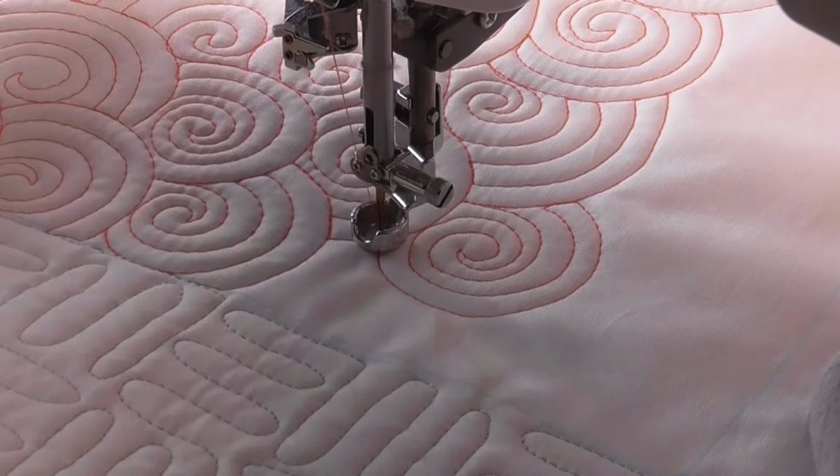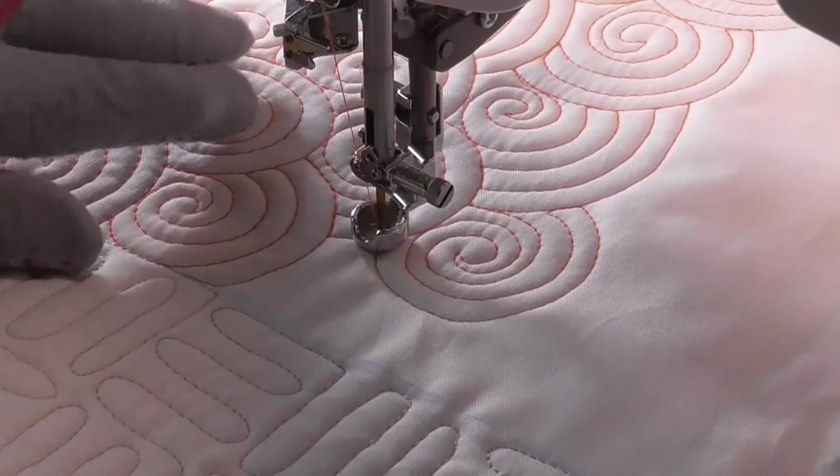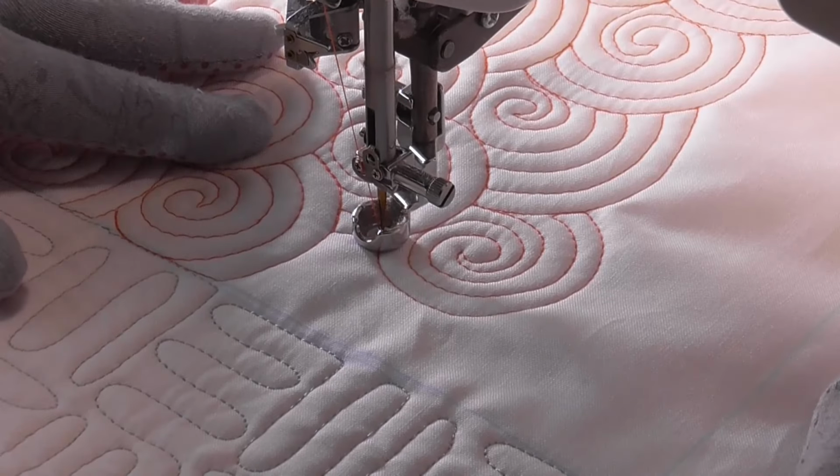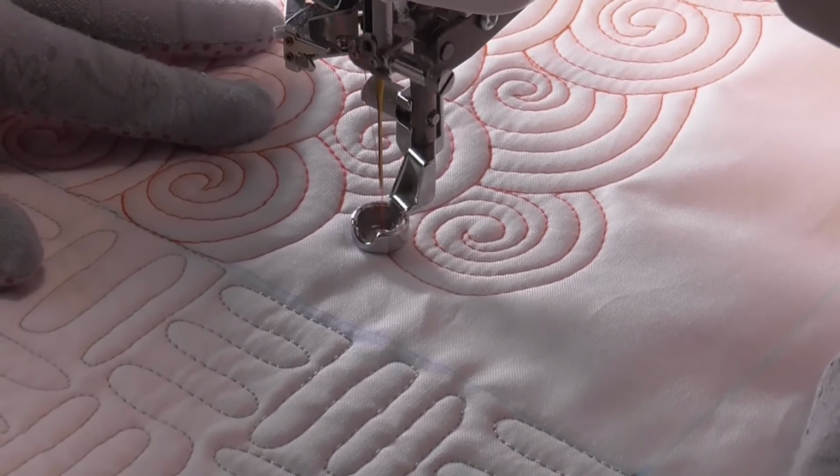I just visited my mom and I had the chance to see one of my earlier quilting projects.